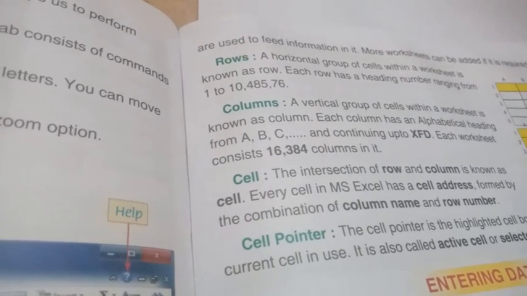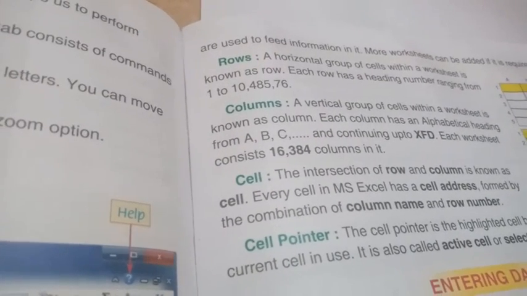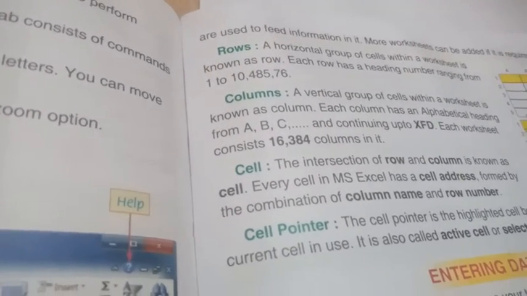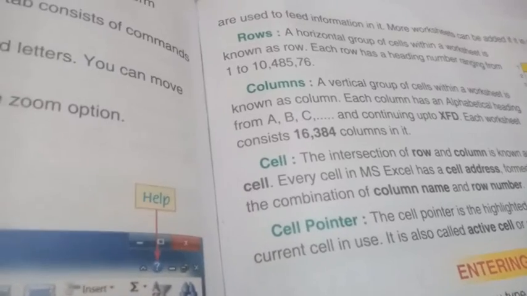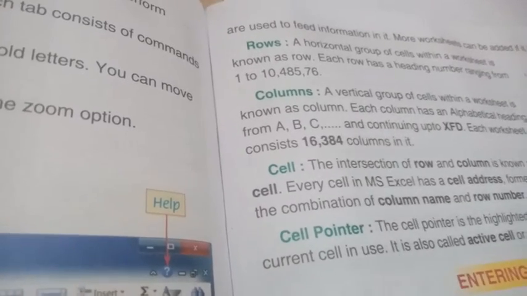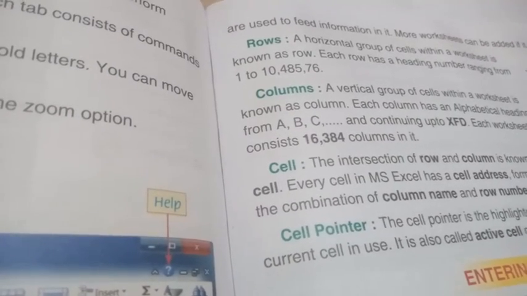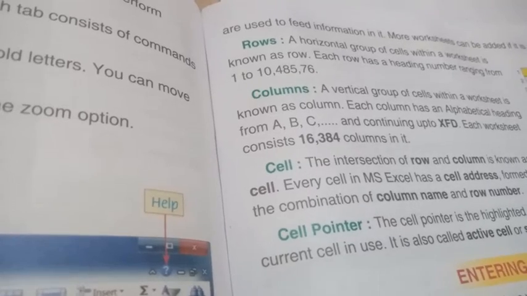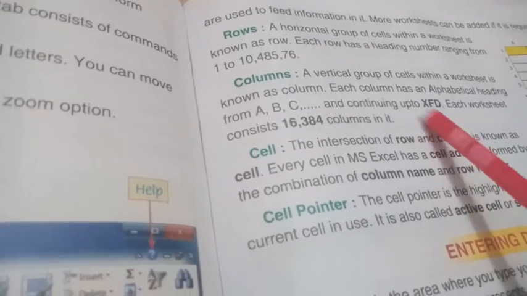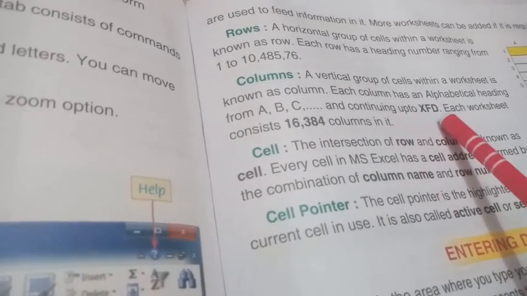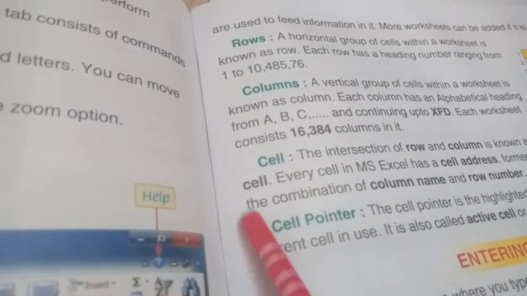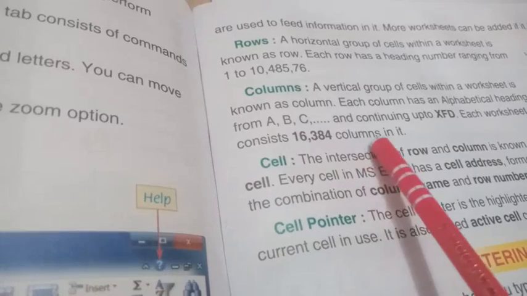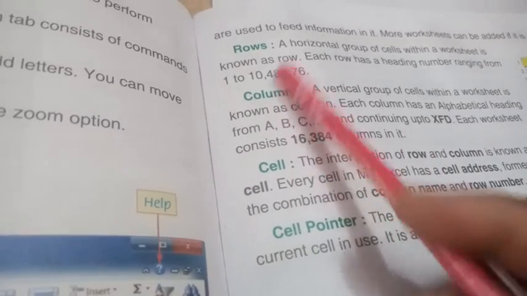A column is denoted by the characters A, B, C, D. So A to Z, and when we complete A to Z, we continue with combinations of alphabets like AA, AB, AC, AD. When the A combinations complete, then BA, BB, BC, BD, and so on, up to XFD. So the range of columns is 16,384 columns. So this is about the range of rows and columns.